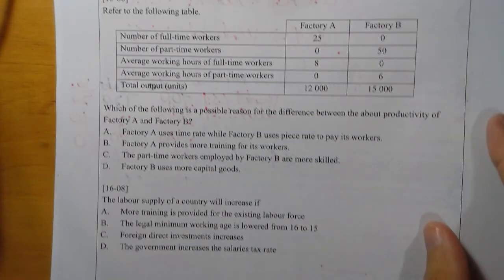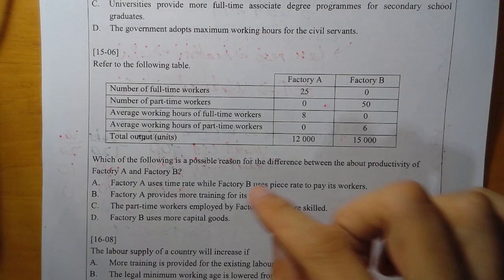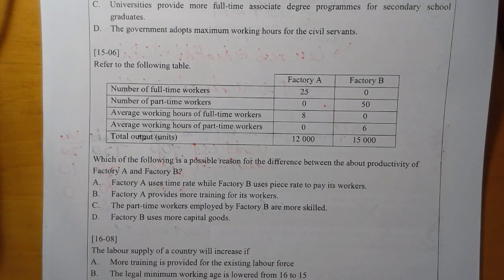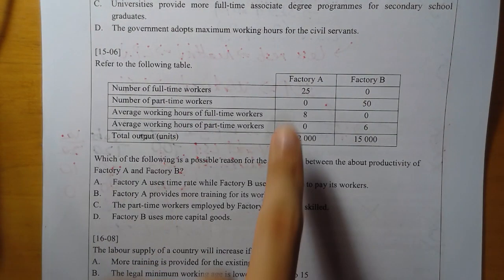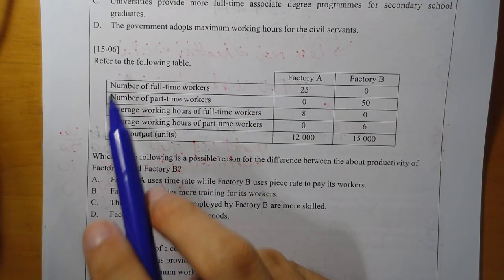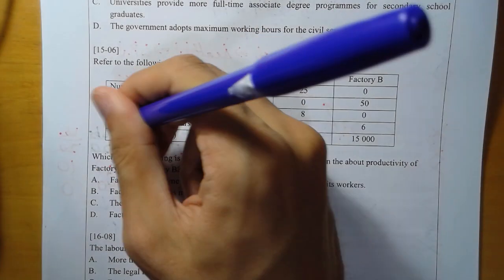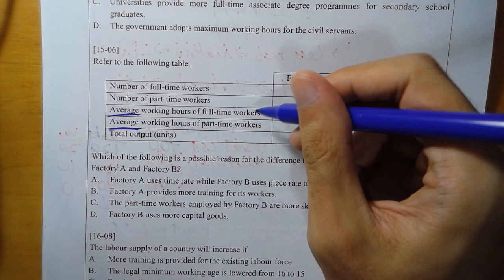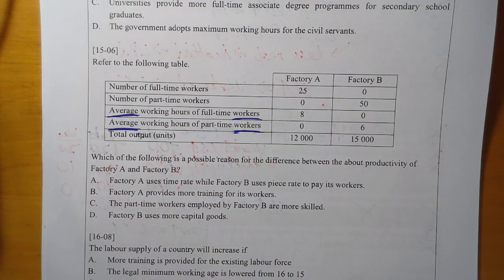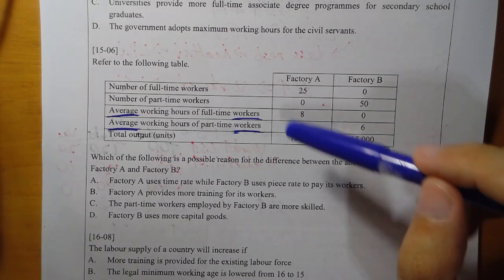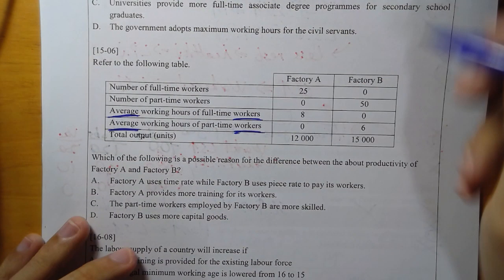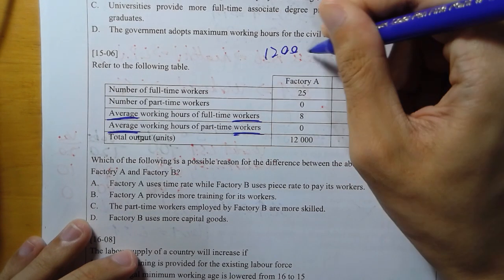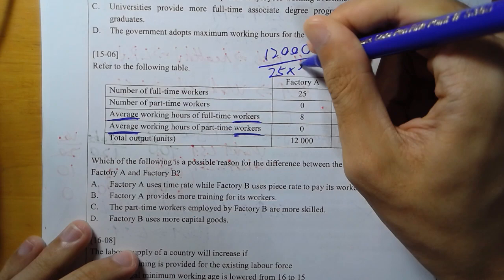So remember, don't be tricked by them. 嚟睇清楚 average 乘 total 啊。Now, since we are on this, let's skip one question and go here. Now, same. Number of full-time workers, number of part-time workers, and then average working hours. Average per worker, 係咪啊？每個 worker 嘅 average per worker. So, how to calculate productivity? Again, it would be this one.